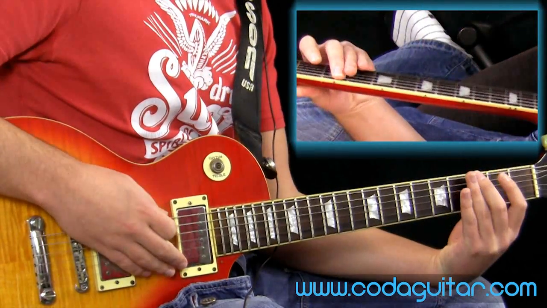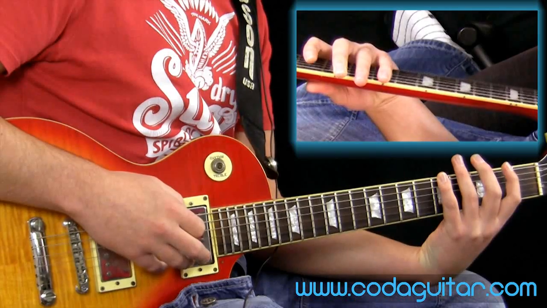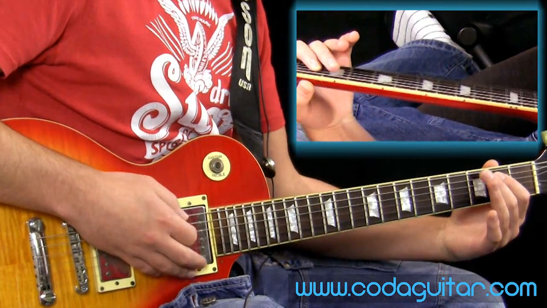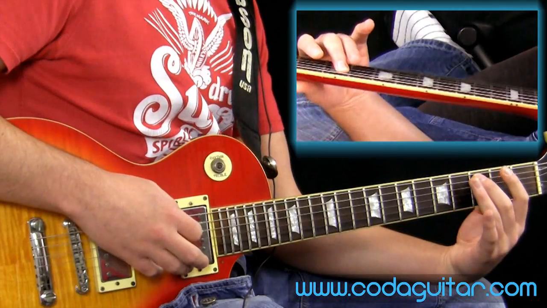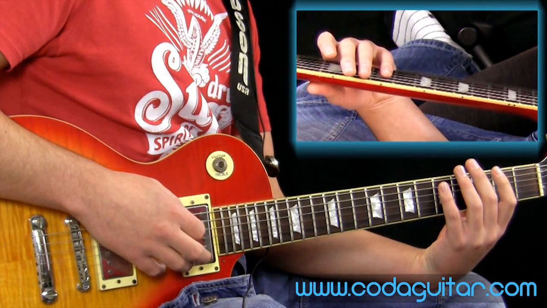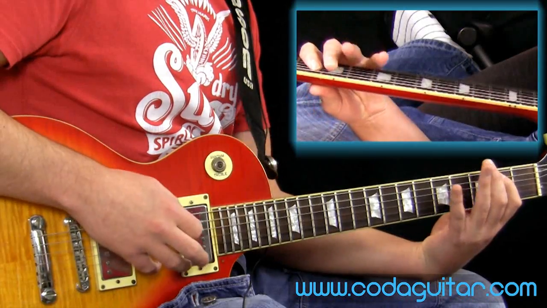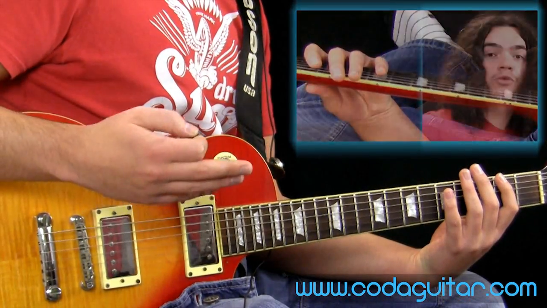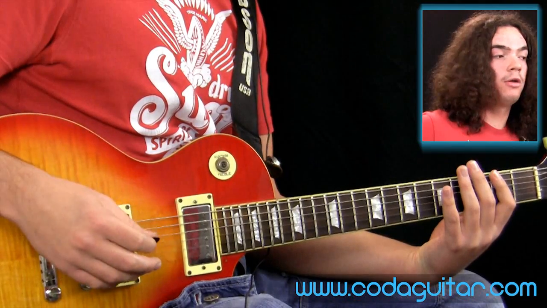So basically you've got the root, the G, that's the 2nd, 3rd there, so the B, and then you've got 4, 5, that's the 5th there, so it's a D. Root, 3rd, 5th, and those 3 notes are what actually make a major chord.